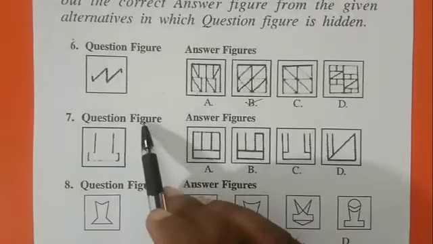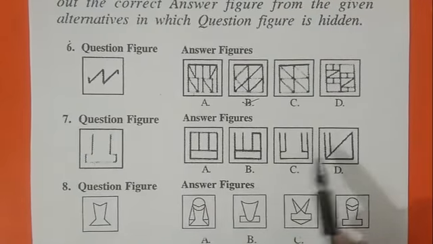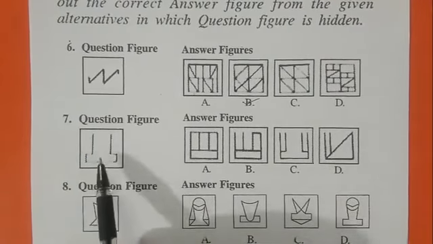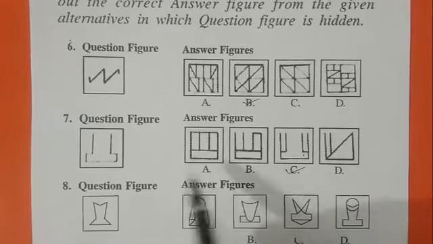In question number 7, if we closely watch the answer figures, we find this figure in C. So C is the right answer.